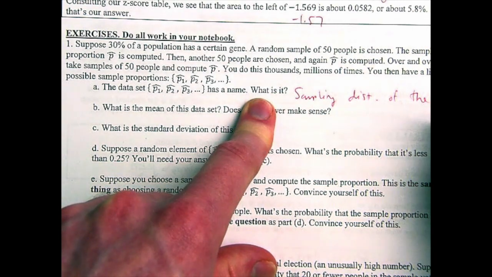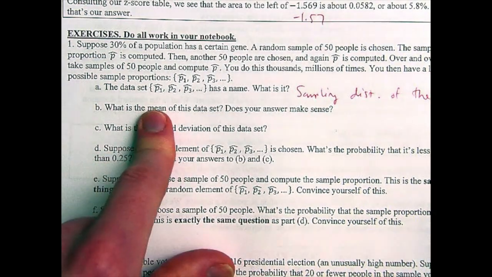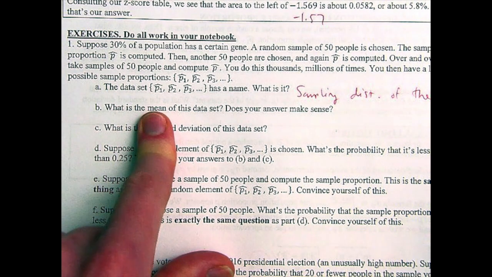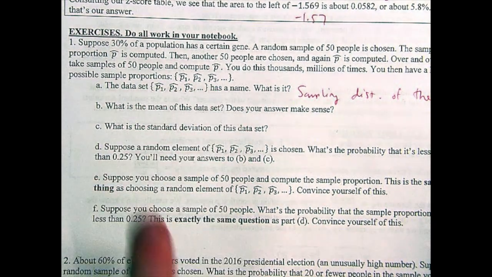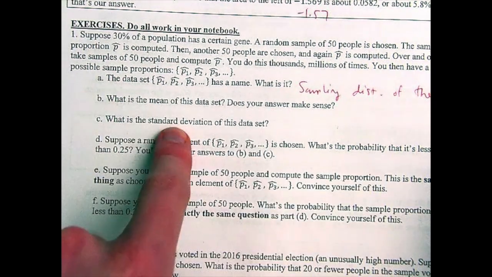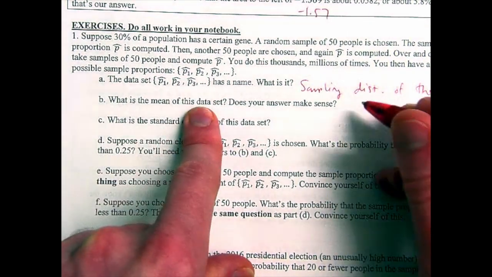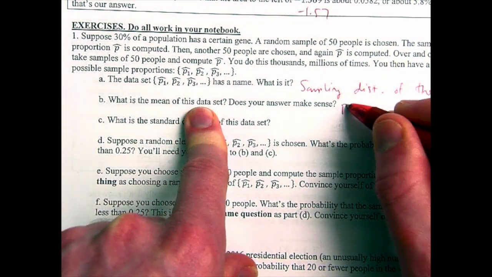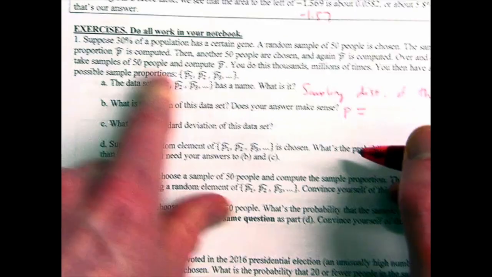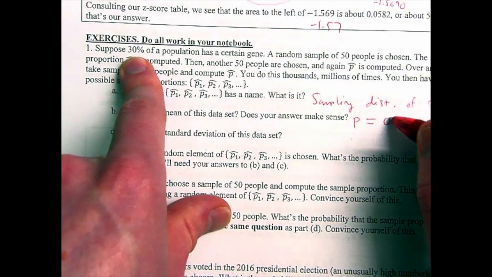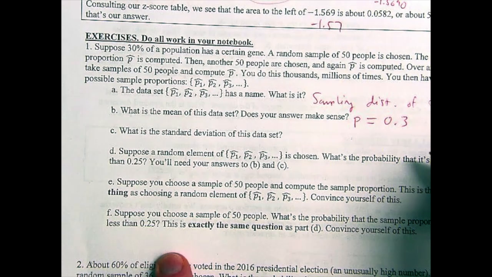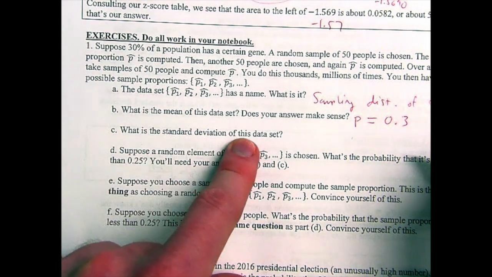Sampling distribution of the proportion. Now, what is the mean of this data set? What is the average of all these numbers? The central limit theorem says that the mean of this data set is, in fact, the true population proportion little p, which in this case is 30% or 0.3.